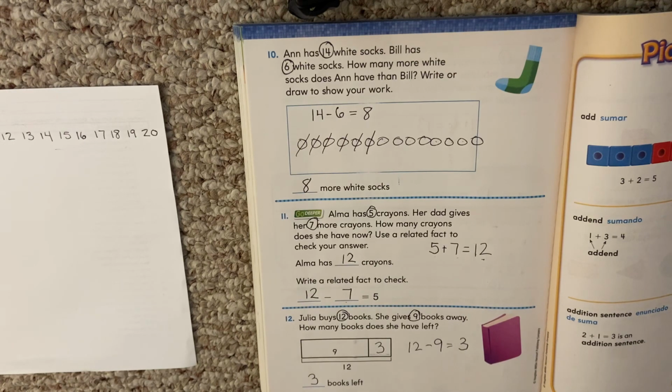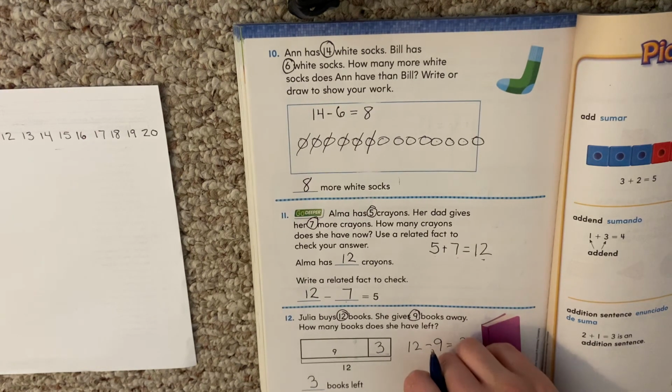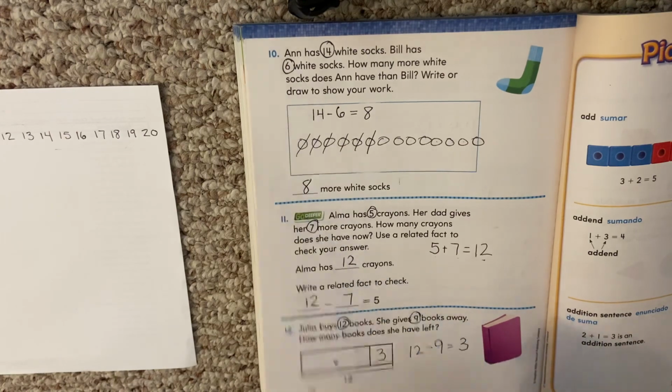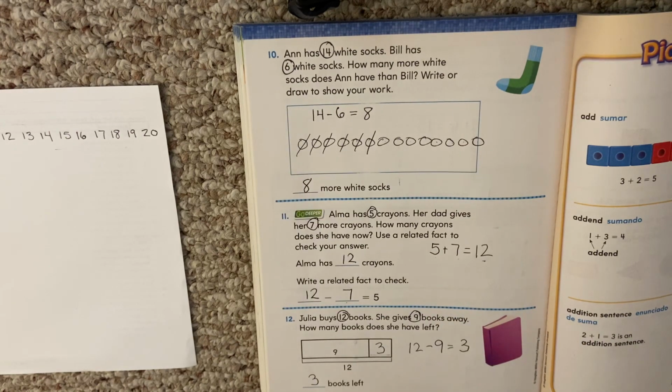All right, boys and girls. We are going to take our test soon, so make sure you are practicing. If you had trouble with any of these, you want to make sure that you ask a grown-up to give you maybe some new problems to try.